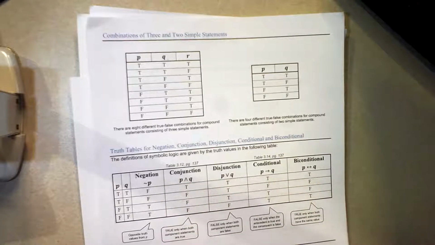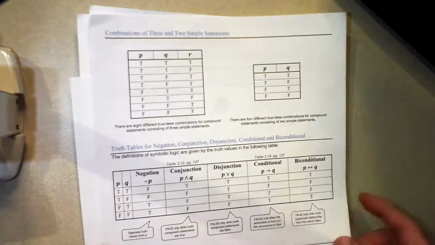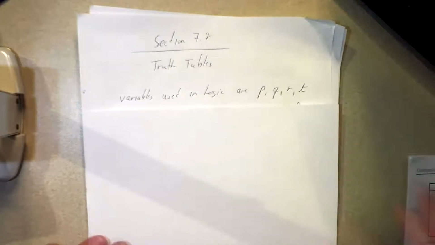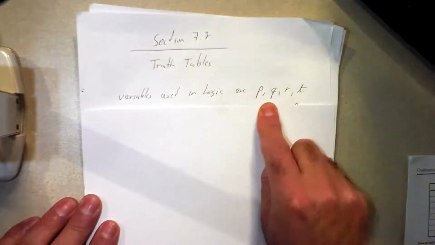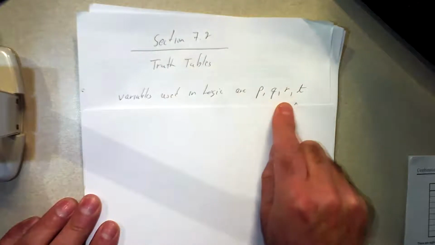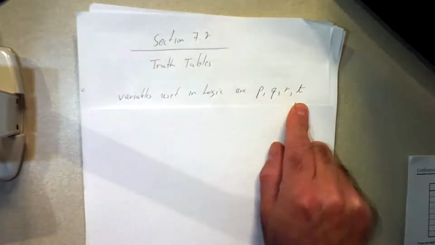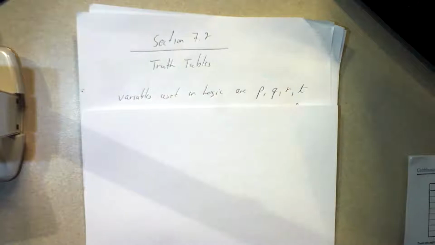And so this is how it goes. The variables that we use for truth tables are a lowercase p, a q, an r, and a t. Like in math, we use x, y, z, but in truth tables, we use p, q, r, and t.